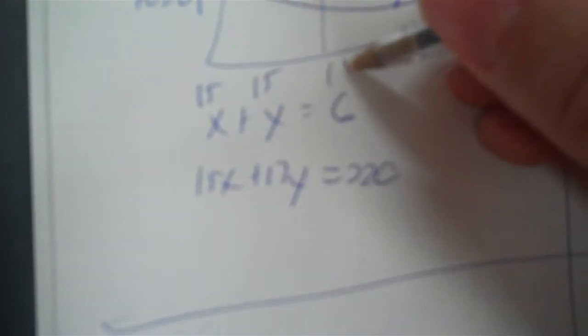So I got a 15, I got to multiply all these by 15, and I have a 1 here, so I multiply all those by 1. So you're going to have 15X plus 15Y equals 90. In the bottom, you're going to have 15X plus 17Y equals 220. This is going to end up a really weird problem. I just know it. So negative, negative, negative.